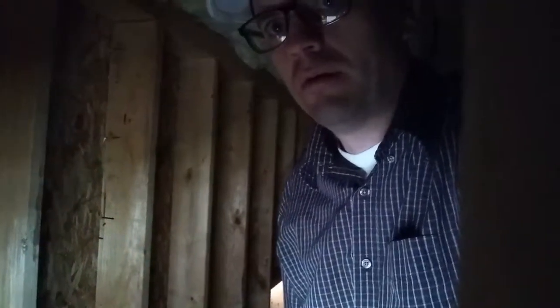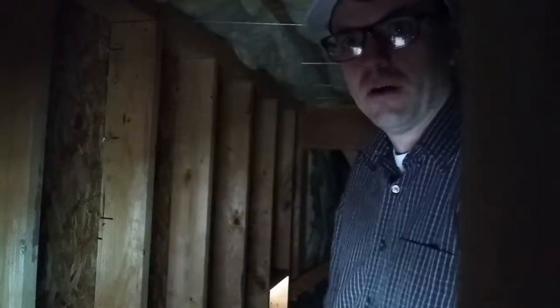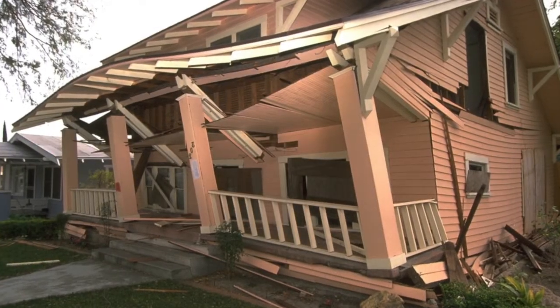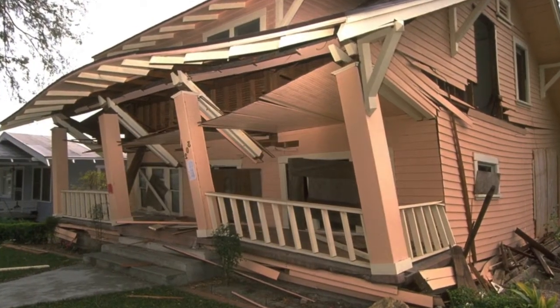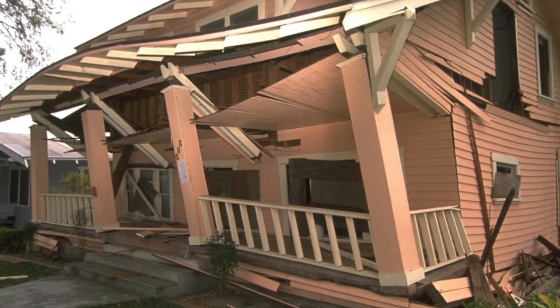There's some vent holes, and then this fairly tall cripple wall, about 4 or 5 feet tall, up in this area where the joist framing, floor framing, is sitting on the cripple wall. So they're in this vulnerable area below the first frame floor.